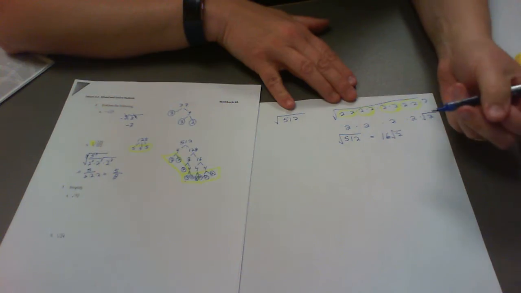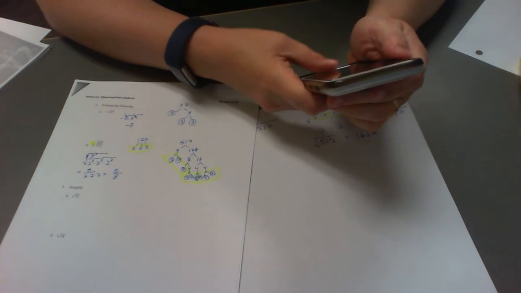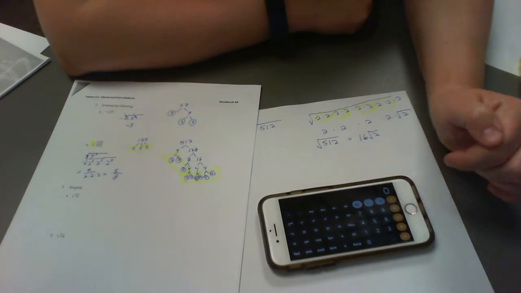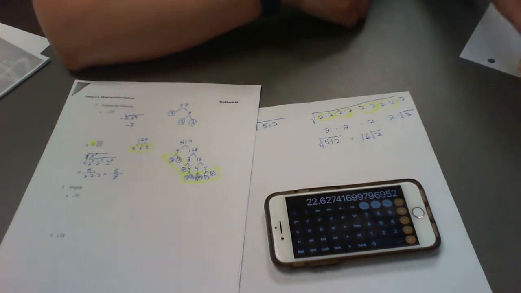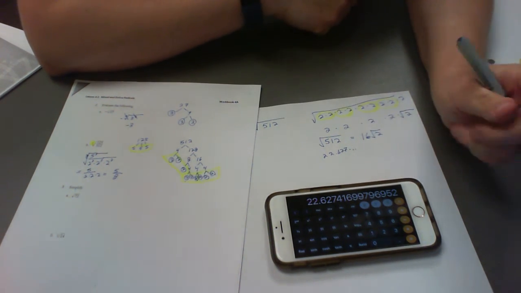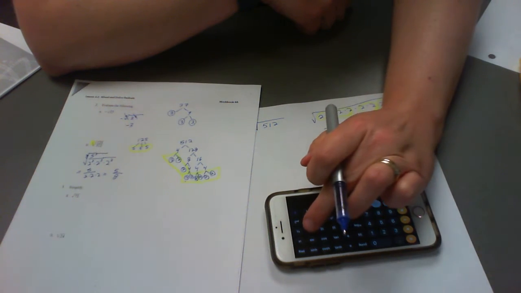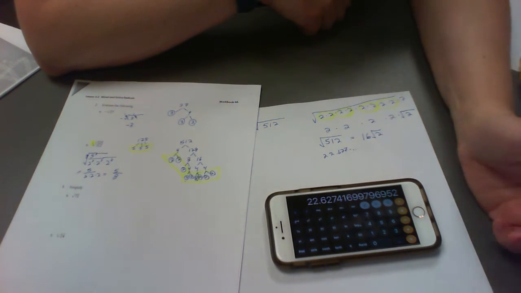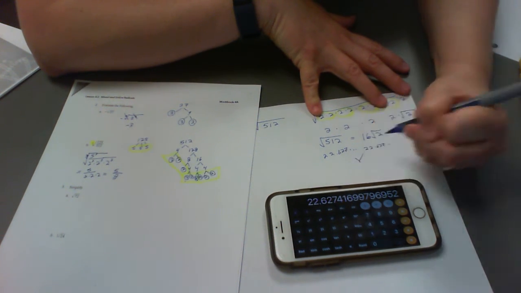Now, I might not be sure whether or not I've done this correctly. So I'm going to take 512 and square root that. And I get a ridiculously long, nasty number. 22.627, and so on. I don't care. Then I'm going to check this side. 16 times the square root of 2 equals also a big, long, ugly, ridiculous number, but it's the same big, long, ugly, ridiculous number. So that tells me I've done this correctly.